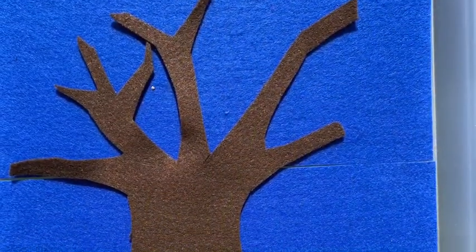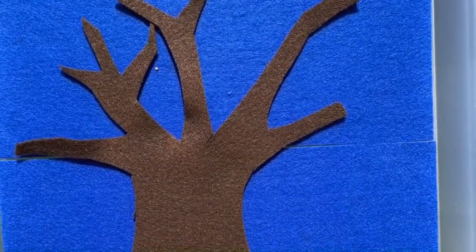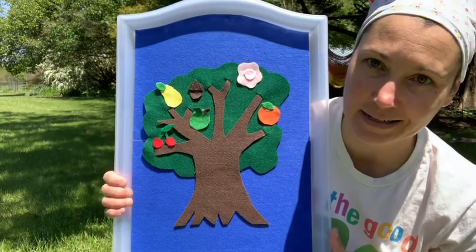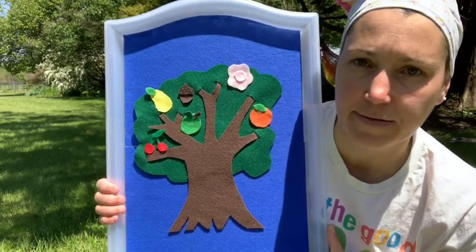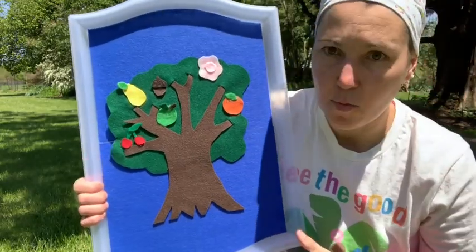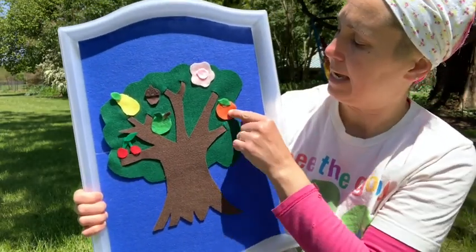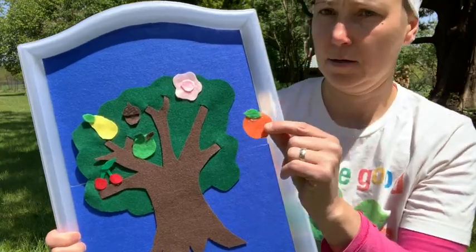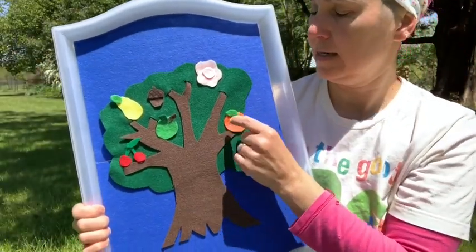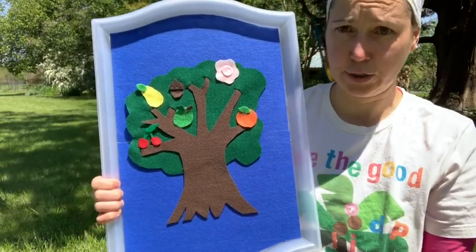We're gonna play a game. Are you ready? As you can see, there's a tree on my board. Yes, and this tree is growing all sorts of things, which is why I call it a silly tree. So my silly tree is growing an orange, that's right. An orange.